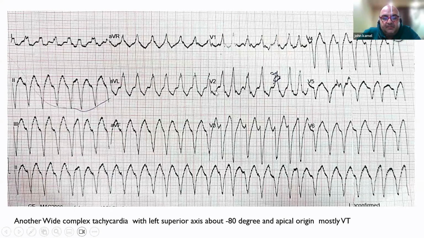So this patient also has an apical VT arising from the inferior wall. So at least we have 2 different exits of tachycardia, both sharing apical origin, one from the lateral wall and one from the inferior wall.